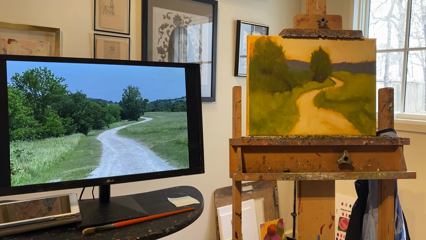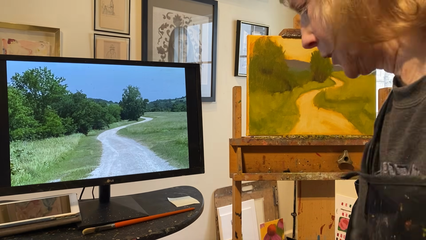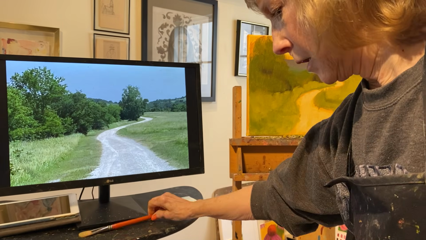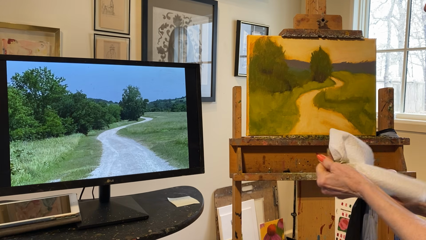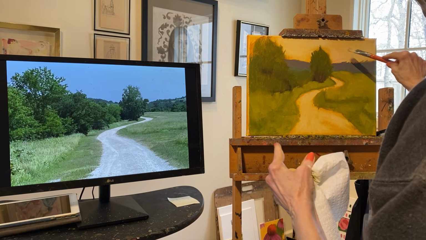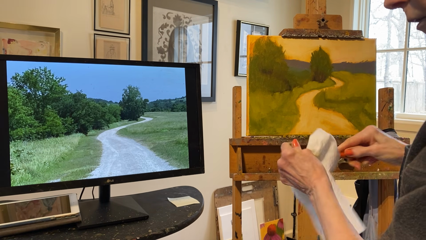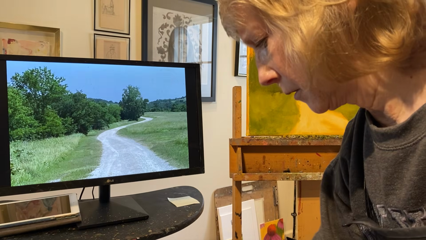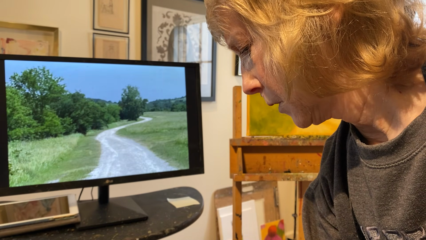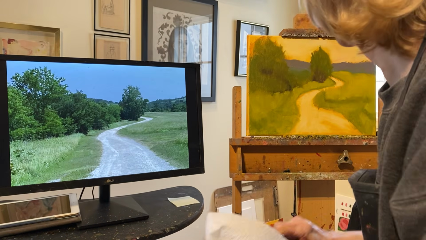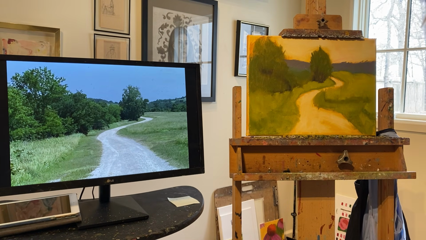So now I'm going to put my sky in, changing my brush. I'm not really crazy about that one because it's really soft. I don't think it could hold a lot of paint. We'll see. I'm going to switch to a little bit stiffer brush.